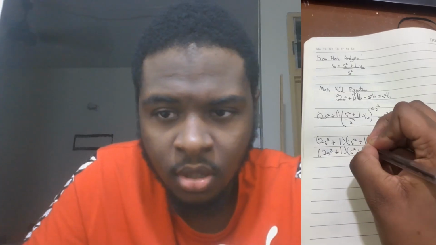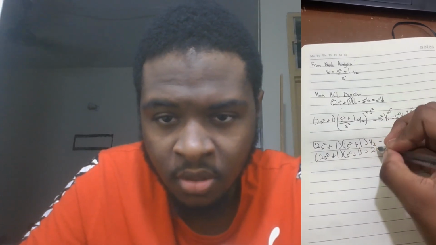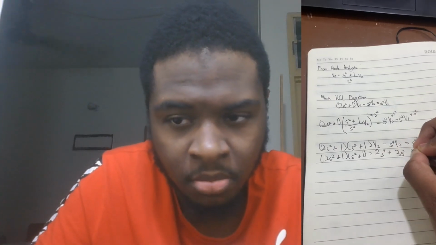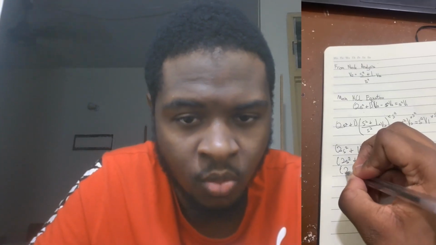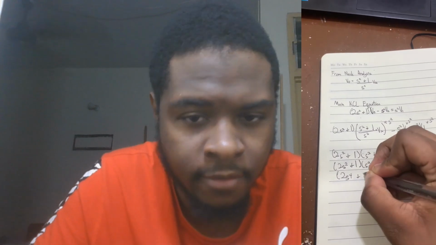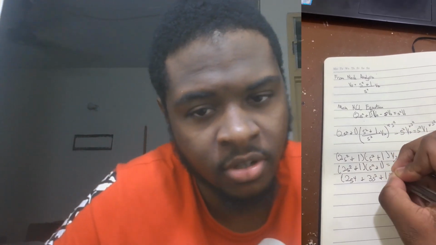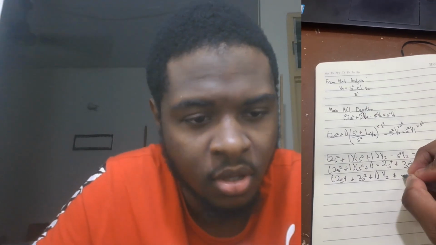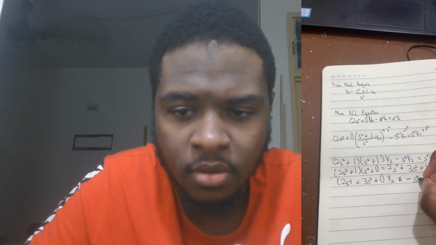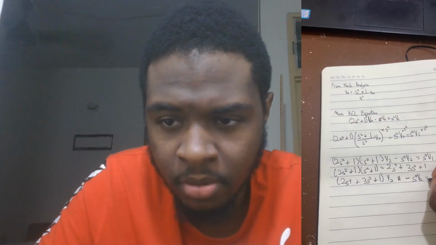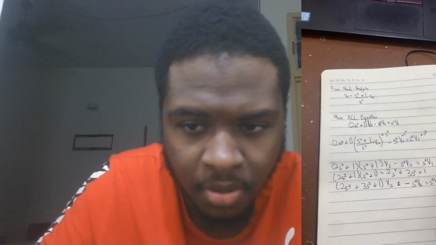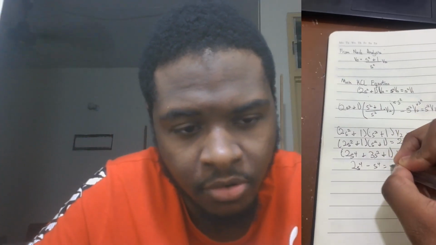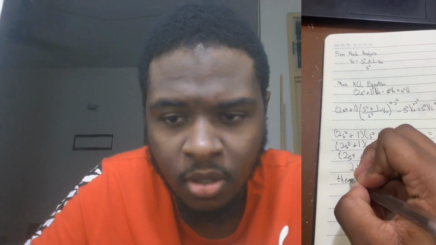When I do that, the S squared denominator will cancel, and we'll be left with 2S squared plus 1 in brackets, S squared plus 1 in brackets, times V2, minus S raised to the power 4 times V2, is equal to S raised to the power 4 times V1. Then I'll expand the brackets. If I multiply it out, it gives me 2S raised to the power 4 plus 3S raised to the power 2 plus 1.